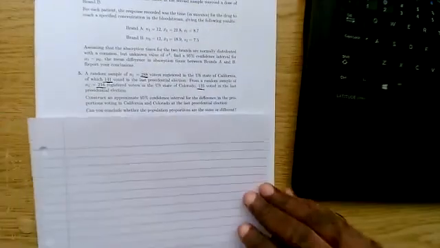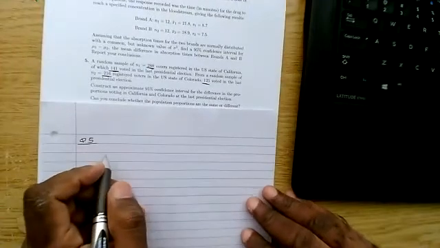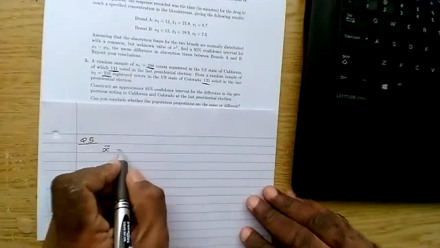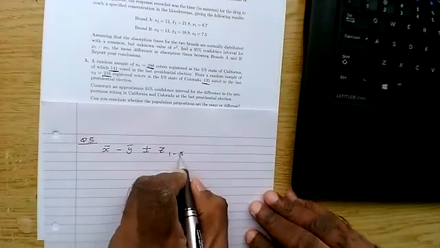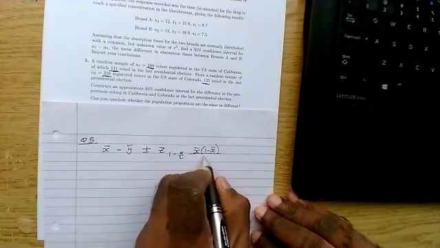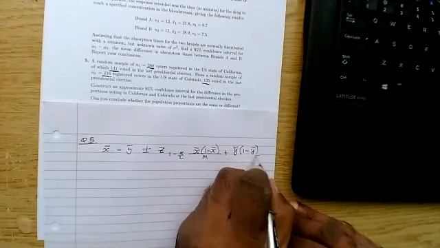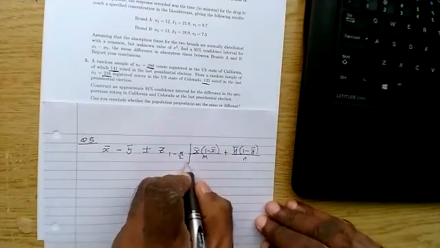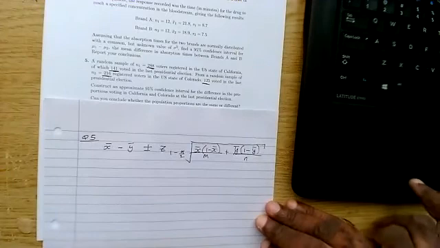All right, so this is question 5. The formula I'm going to use is the following. Now, let's write down what is given to us.